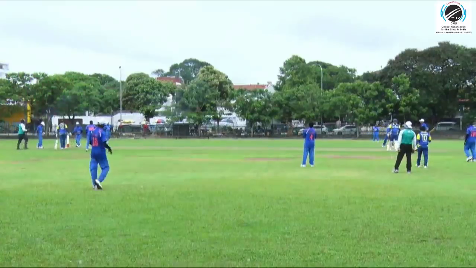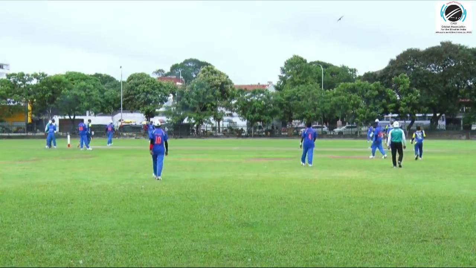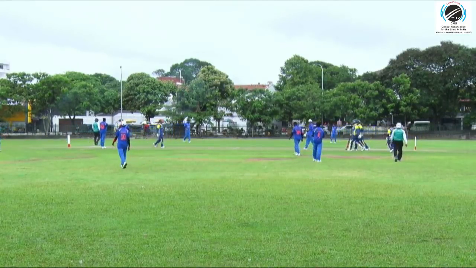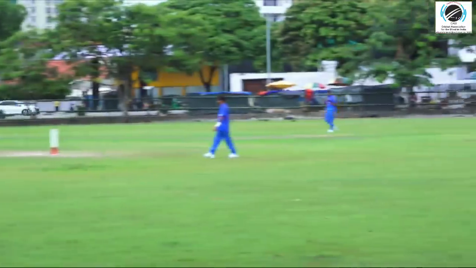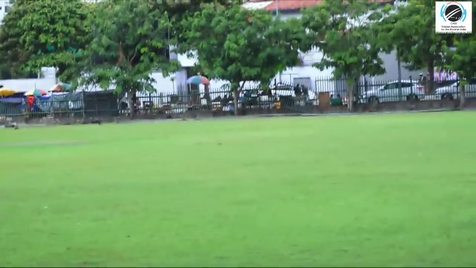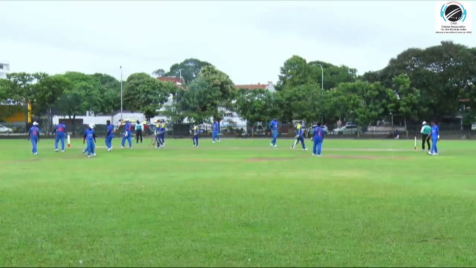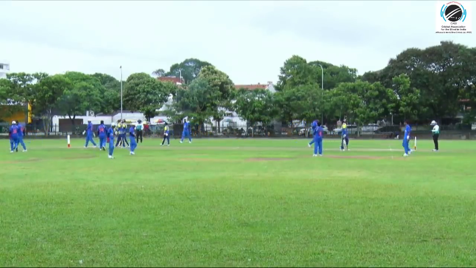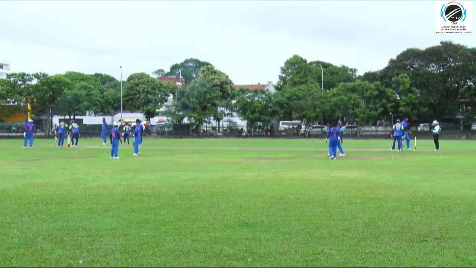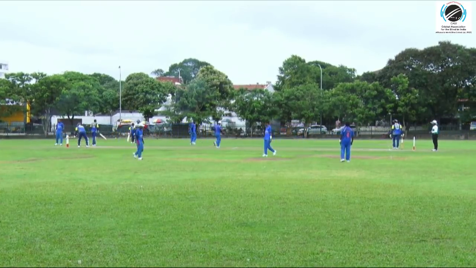Two more runs add to the total. 213. After 26 overs, 213. So 213, 20 runs more required. So last over, 19 runs given. 19 runs in the last over.